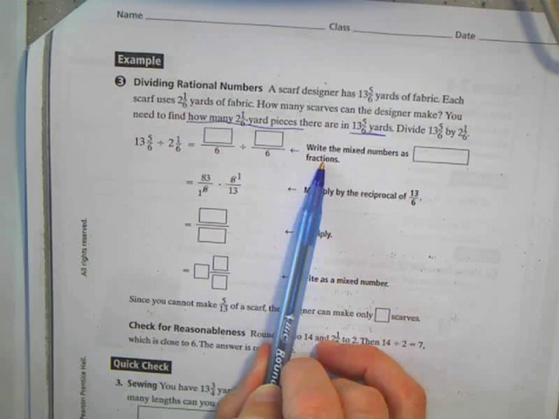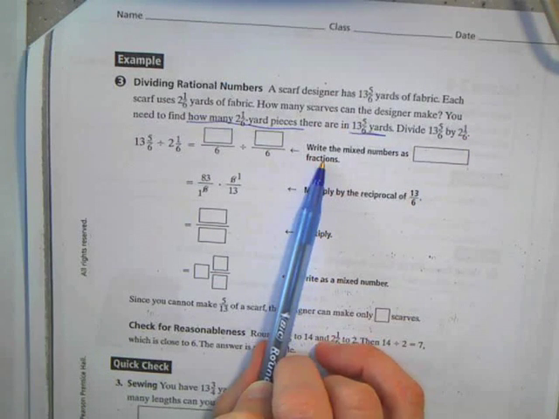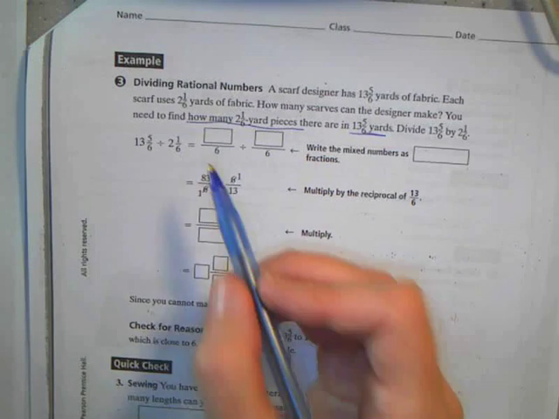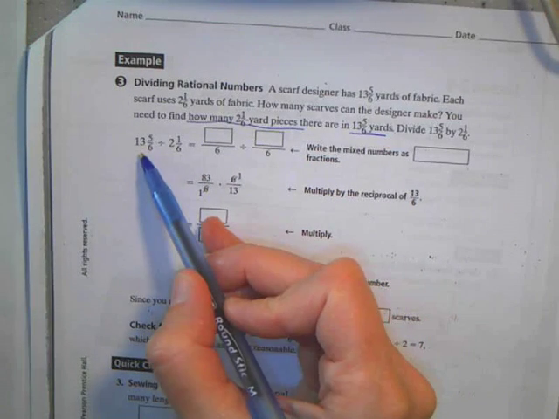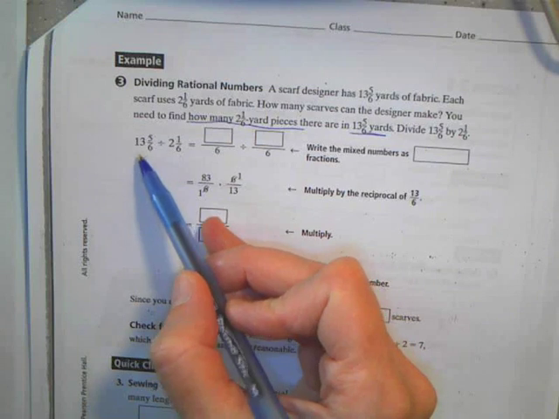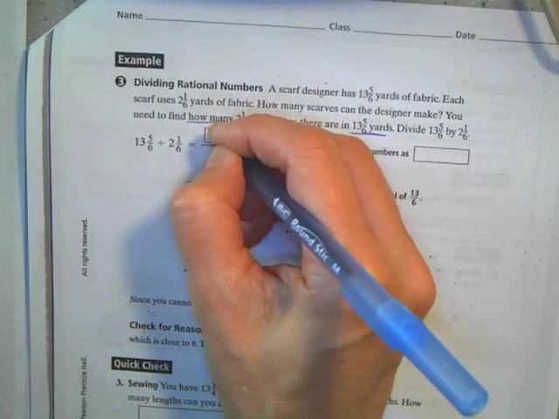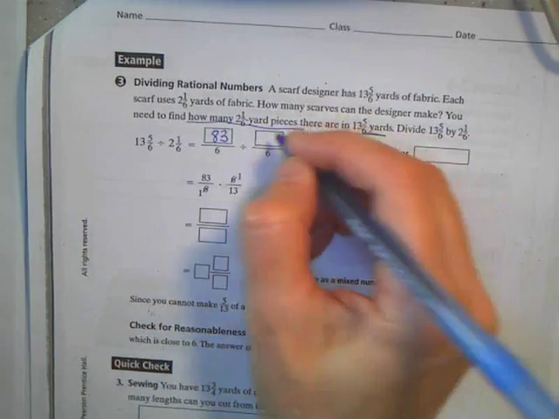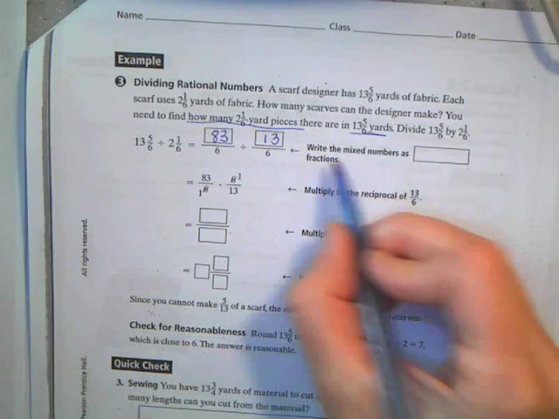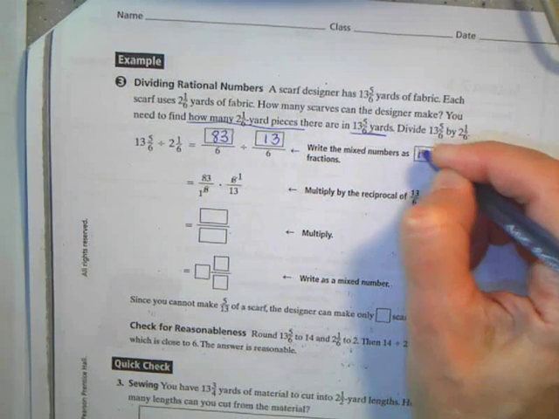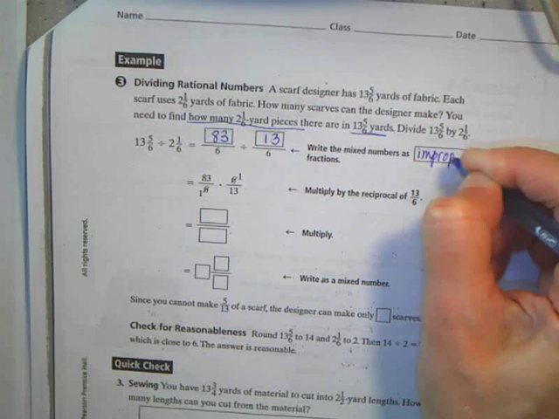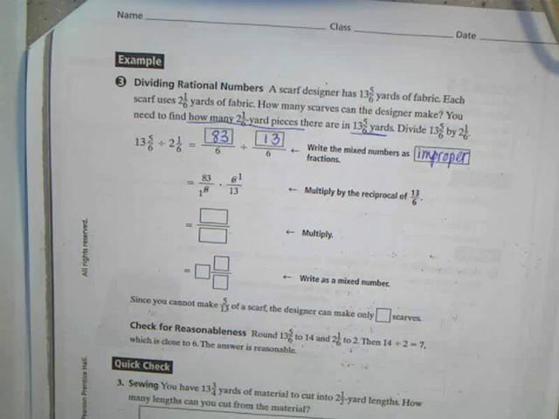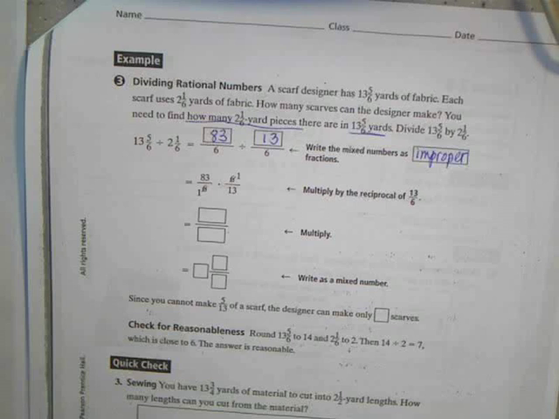So the first thing we're going to want to do here is write the mixed numbers as fractions. Okay, so remember we can do this by saying 6 times 13 plus 5. That gives me 83 over 6. 6 times 2 plus 1 gives me 13 over 6. So we're going to write the mixed numbers as improper fractions. Remember, an improper fraction is a fraction whose numerator is larger than its denominator.